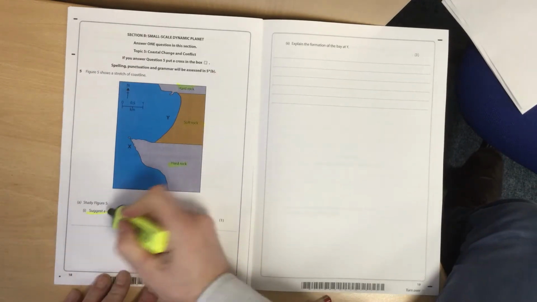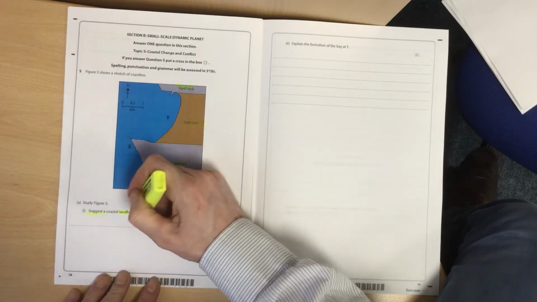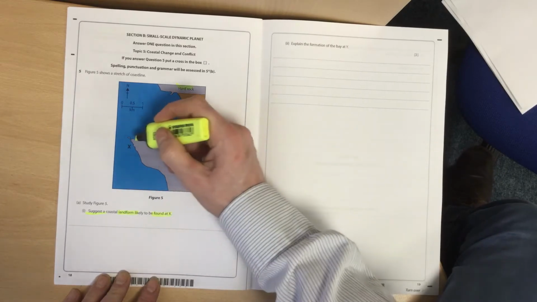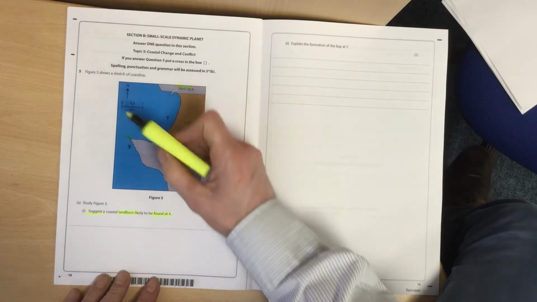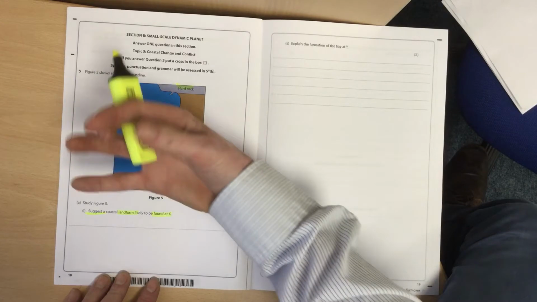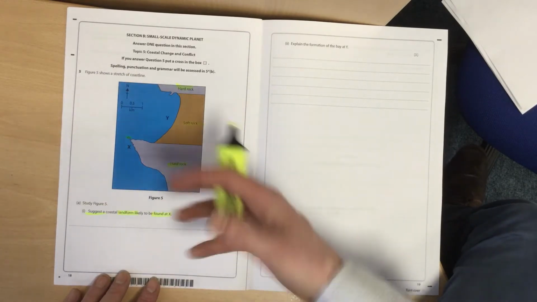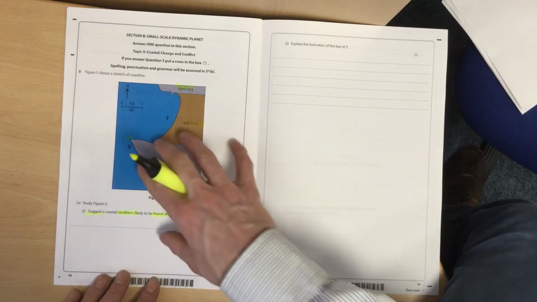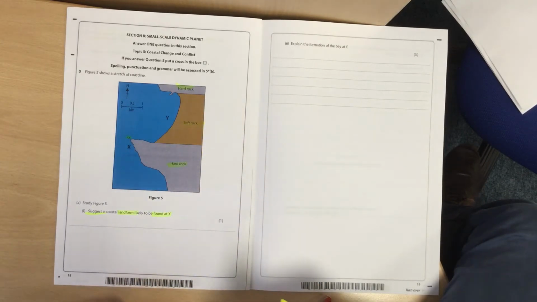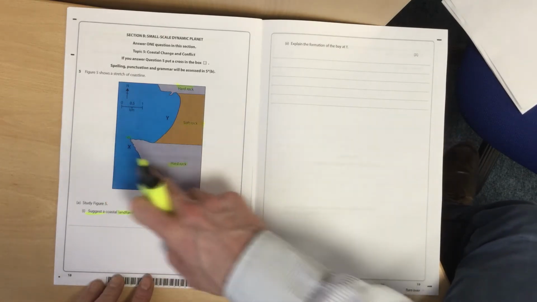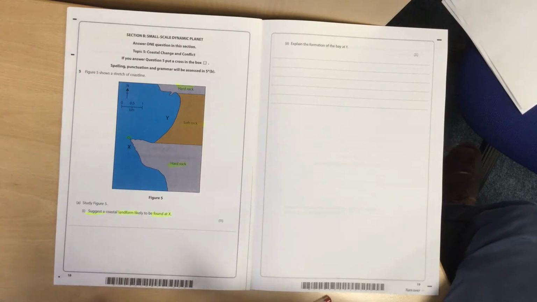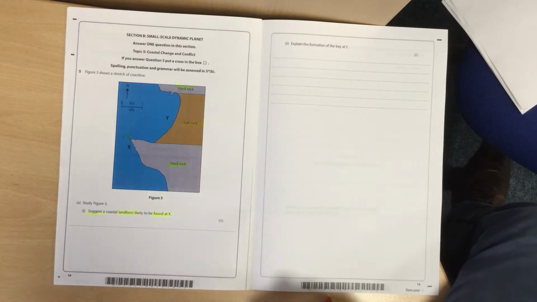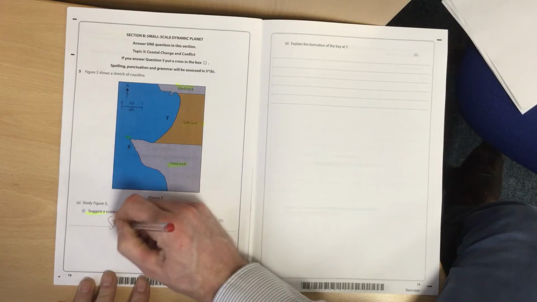So the question says, suggest a landform that can be found at X. Well, what do we find at the end? We've got a headland. This could be a stack. It could be a stump. We could have a steep cliff here as the coastal erosion, the marine erosion, is trying to destroy this. It leaves those very jagged features that we see at headlands. So any kind of headland-based feature you can have as X. I would go a stack, a stump, or a steep cliff would be the obvious one there to get for 1 mark.